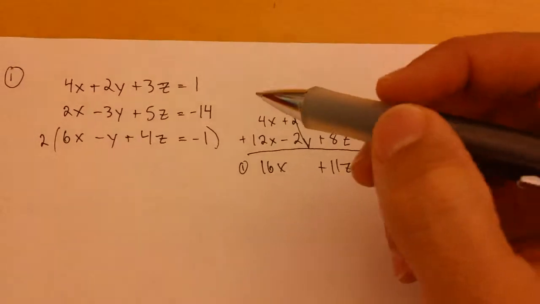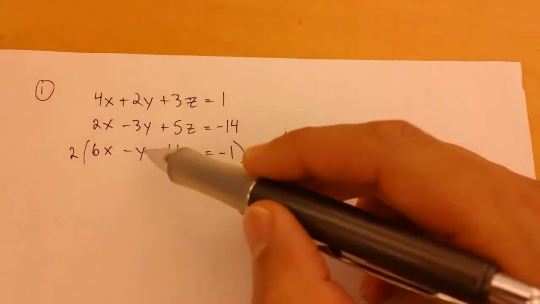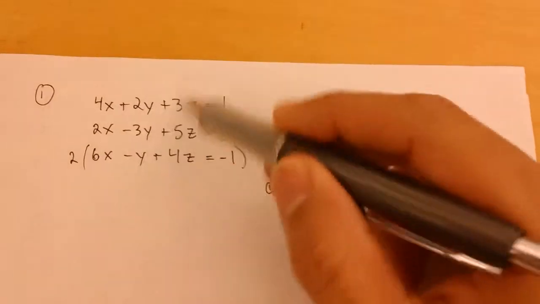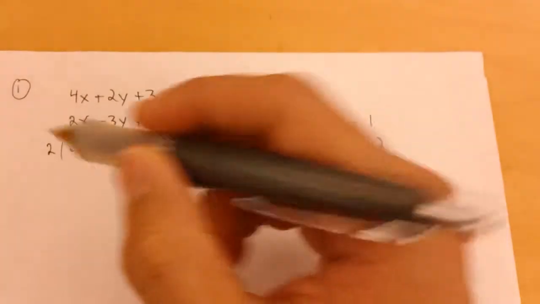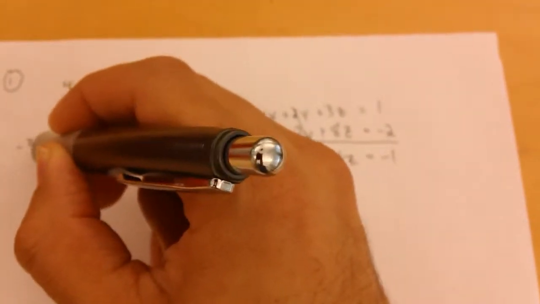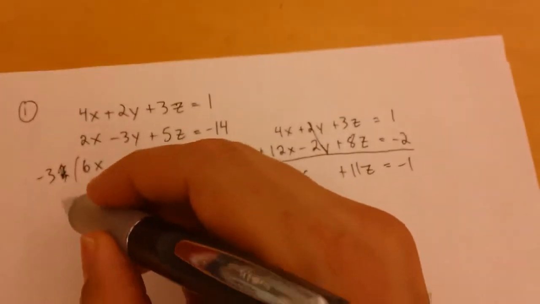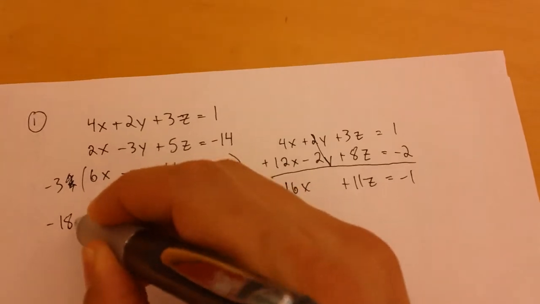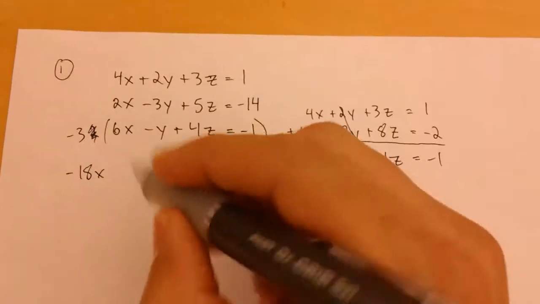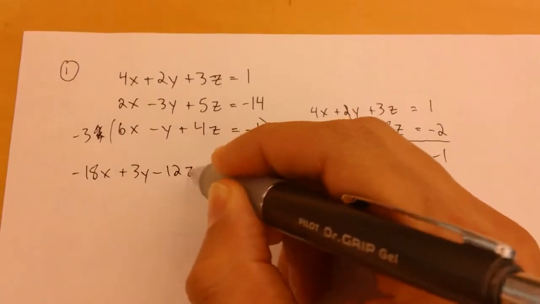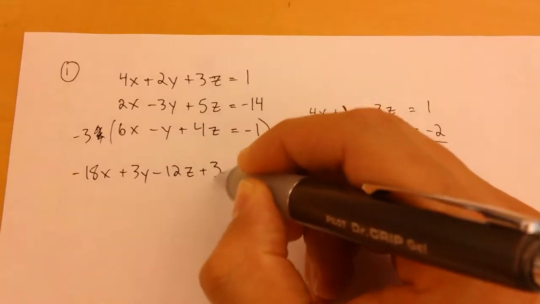And then I'm going to go back to this same equation. I'm going to use this same variable, and I'm going to eliminate the y in the second equation of the 3. So in this case, instead of 2, I'm going to multiply by a negative 3, because what I want is for this to become a positive 3y. So when I do that, I get negative 18x plus 3y minus 12z plus 3.